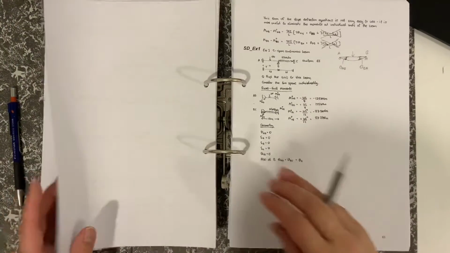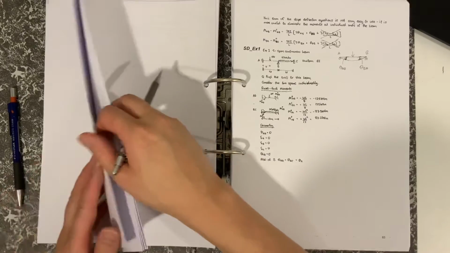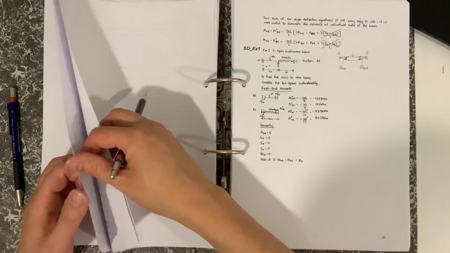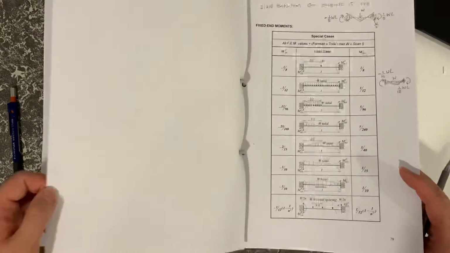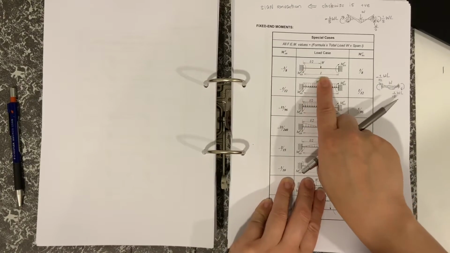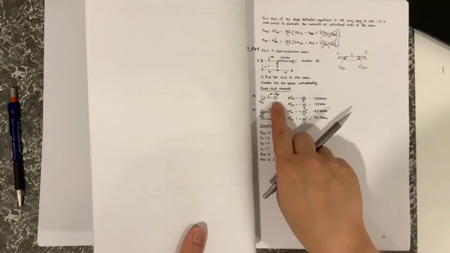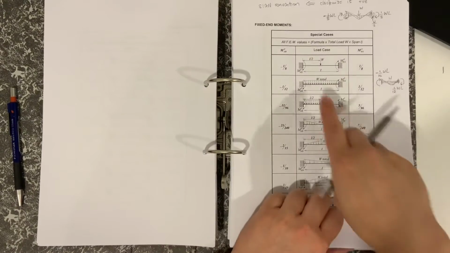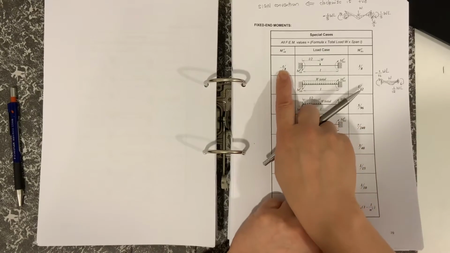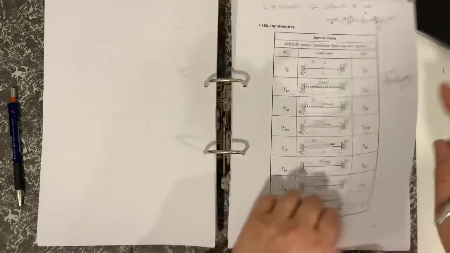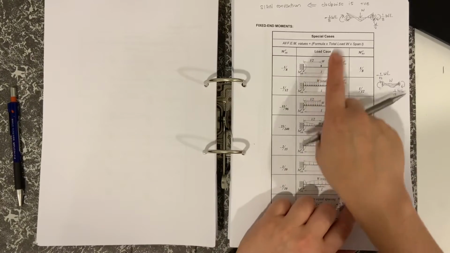And it's a very, very mechanical process. You just go back to the table, and for the special case here, we've got the load acting in the center. L is going to be equal to 10. So MFAB is going to be equal to negative 1/8 multiplied by 100, which is the load acting downwards.